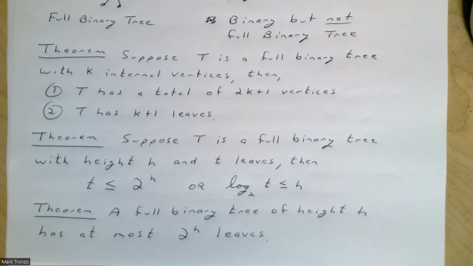Full binary tree of height h has at most 2 to the h leaves. So those are some theorems for binary trees.